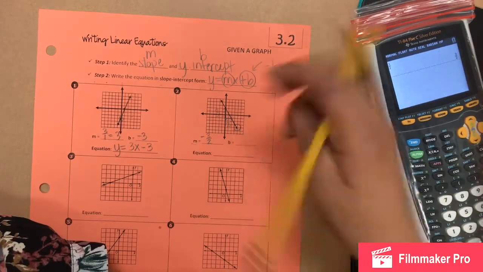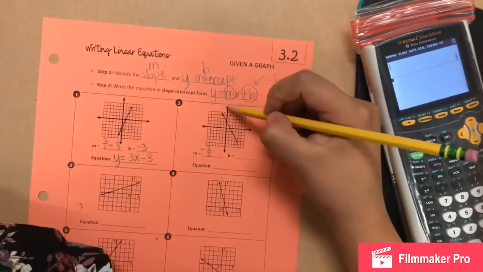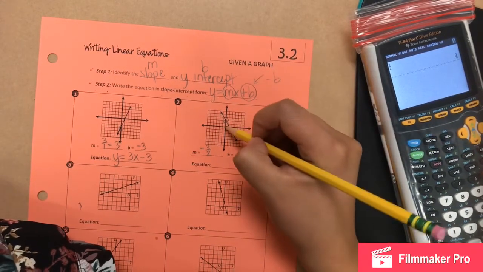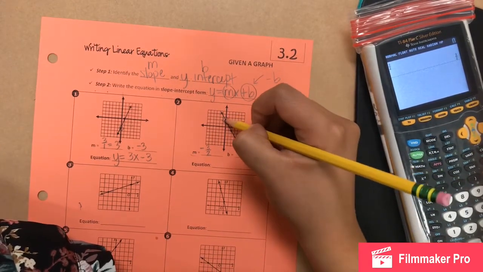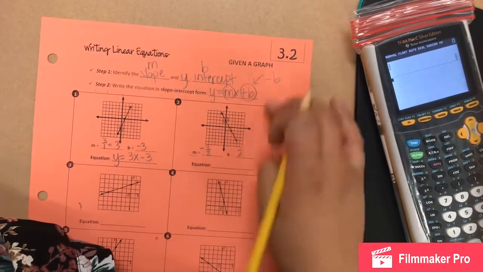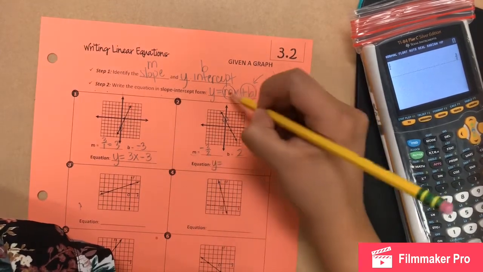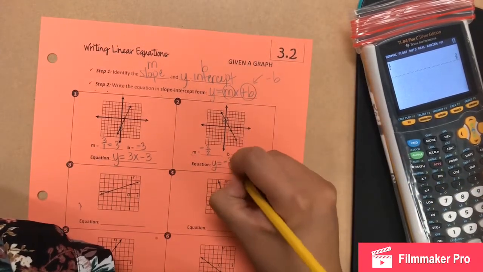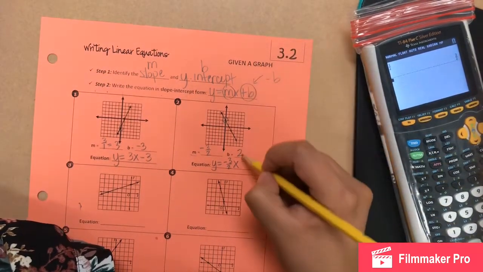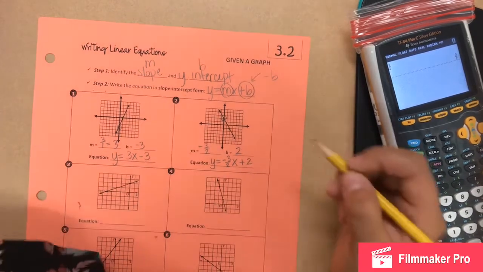Then I look at the y-intercept. That means where it crosses the y-axis. So right here's the y-axis, it crosses right there. This is 0, so this is positive 1, positive 2. Then I just put those two pieces of information together in my y equals mx plus b. So y equals the slope, which is negative 3 halves, x, plus my y-intercept, and since it's positive 2, I am going to put plus 2.